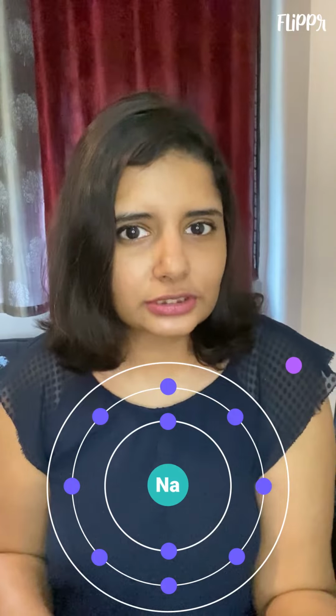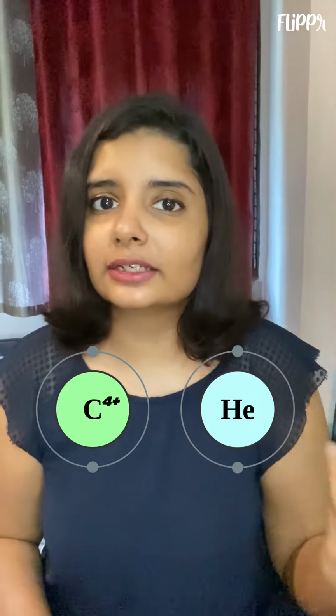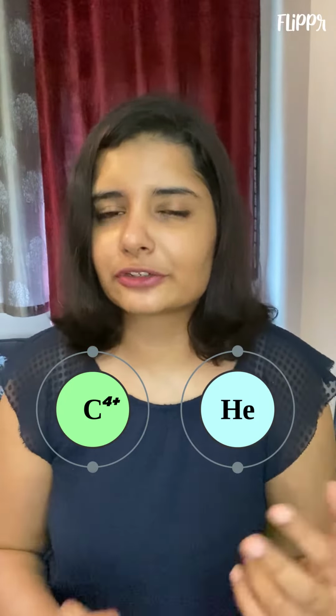Now, we've seen with metals and non-metals that metals can lose electrons and form cations, while non-metals gain electrons and form anions, and they form ionic compounds. Let's see if this is possible with carbon. First choice, forming a cation. So carbon will have to lose all 4 of its valence electrons so that it can gain the configuration of helium with 2 electrons in the valence shell.